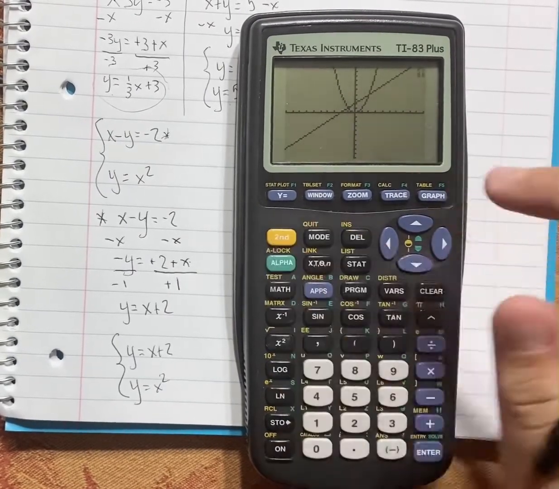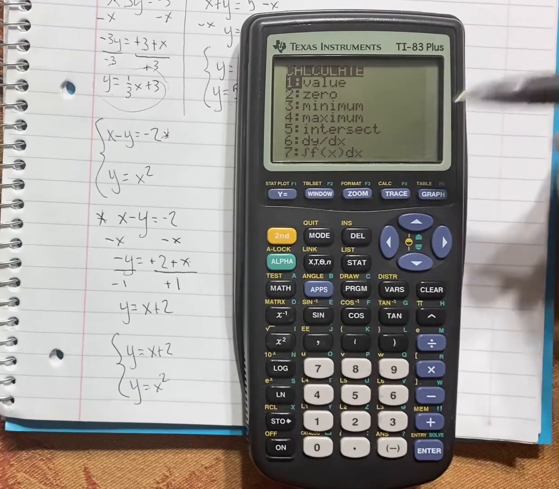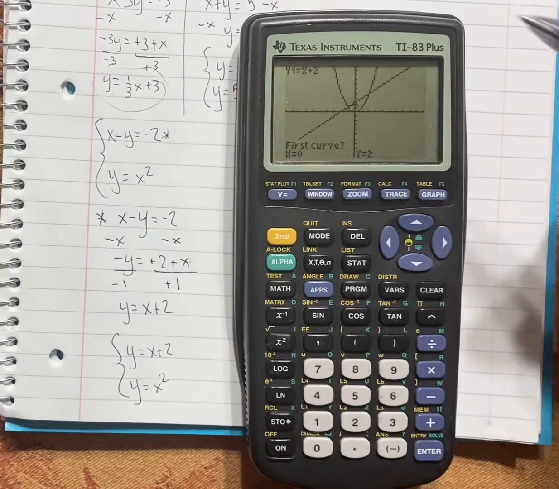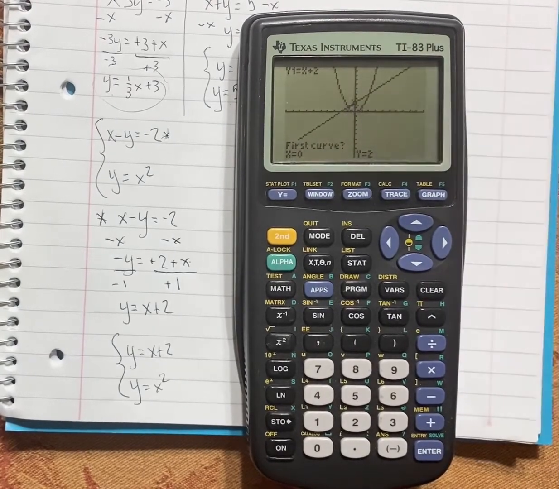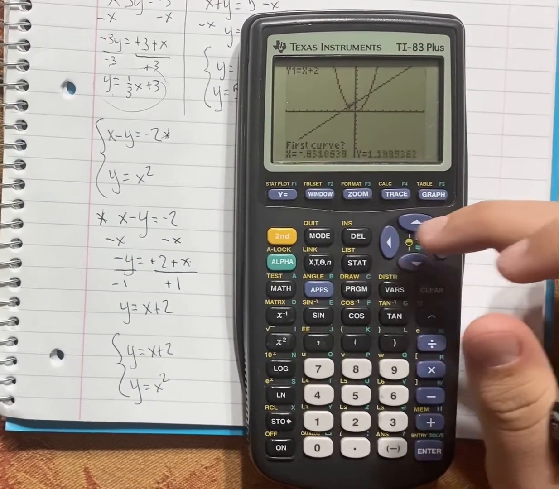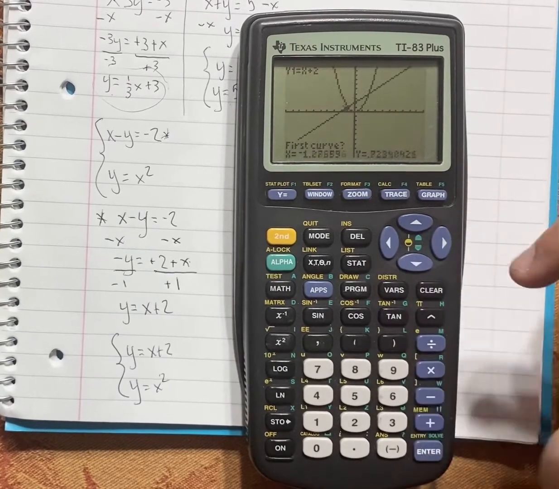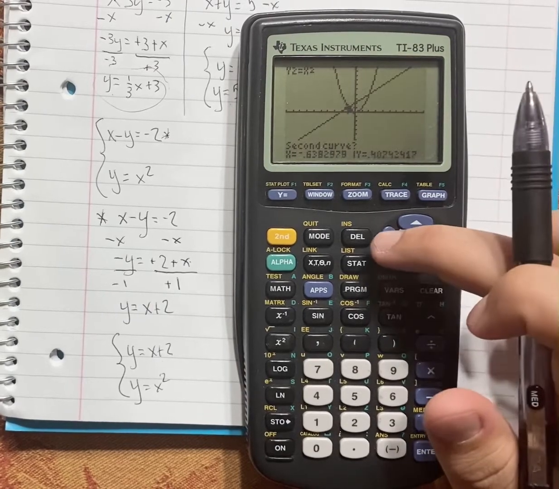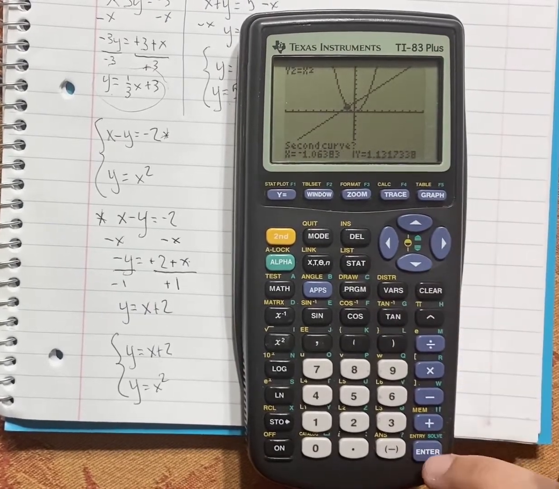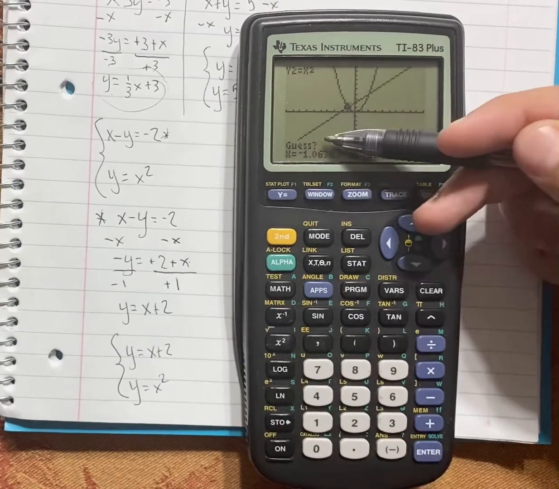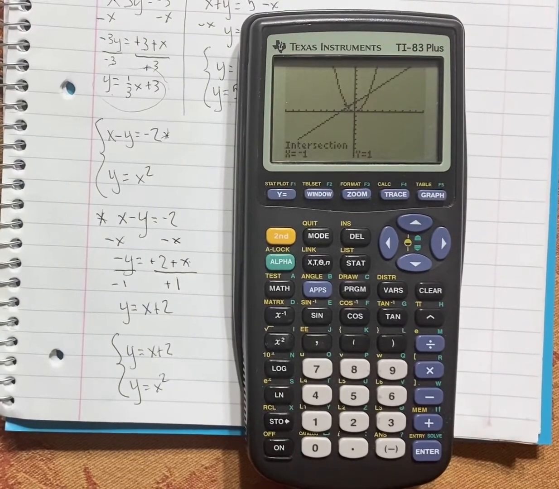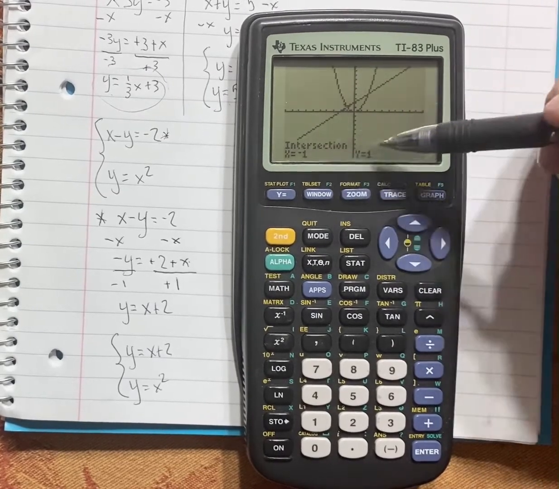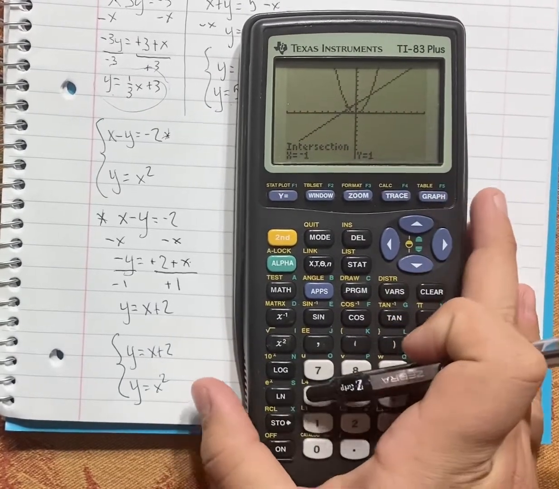So we're going to hit our second trace so we can get to our calculate. And we're going to hit 5 because we want to calculate that intersect. And I want to find this intersection here first. So I'm going to bring my cursor right over here as close as I can to that point. Hit enter. For the second curve, I want to get that as close as possible as well. And we're going to hit enter. And since it's asking us to guess, we're going to hit enter again. And right here, our first intersection is going to be -1, 1, where x equals -1 and y equals 1.